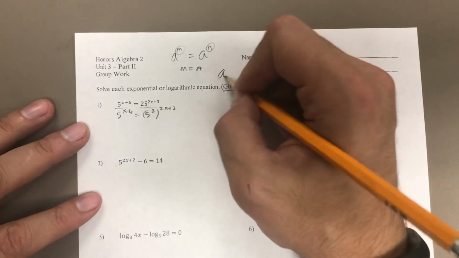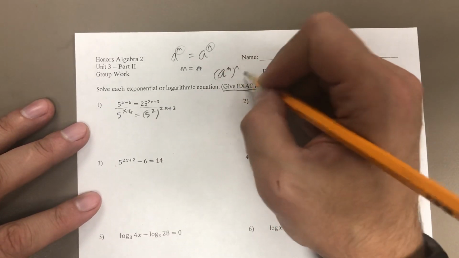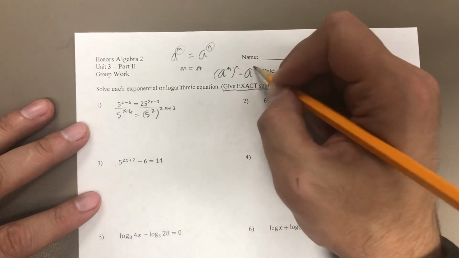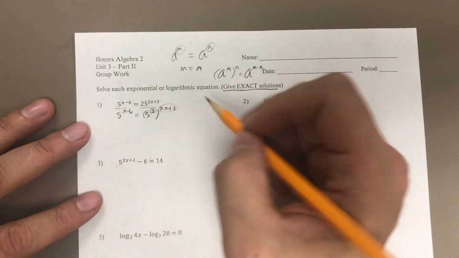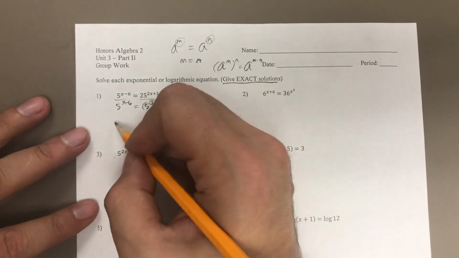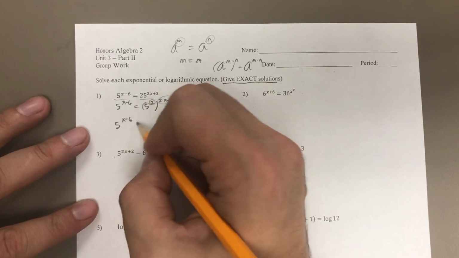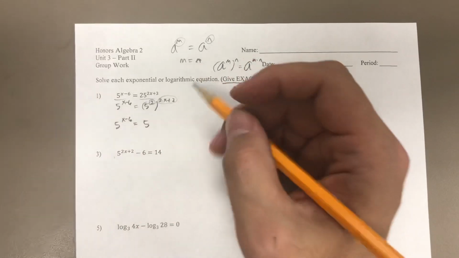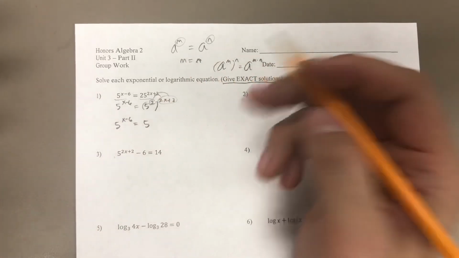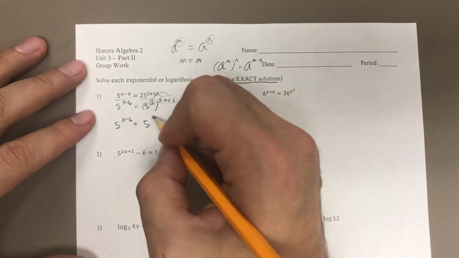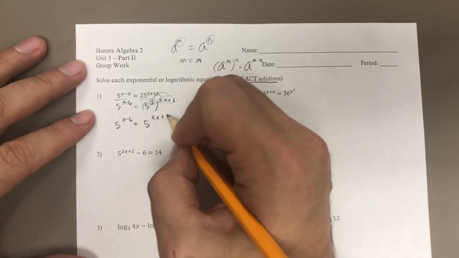If I have an exponent and I raise it to a power, then it's the same as taking that exponent and multiplying the two powers together. So I'm going to take this 2 and this 2x plus 3, and multiply them together. So I get 5 to the power of x minus 6 is equal to 5 to the power of... And when I multiply these two together, remember that I've got to distribute. So 2 times 2x is 4x, 2 times 3 is 6.